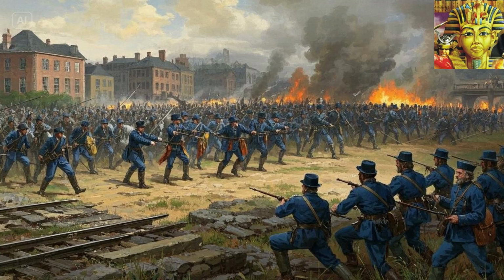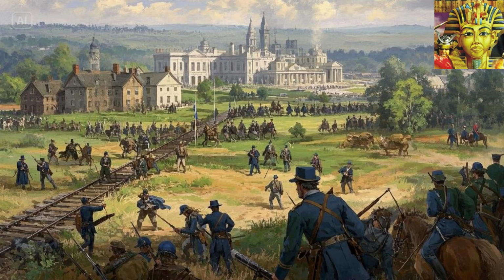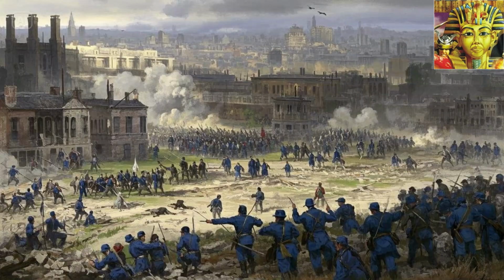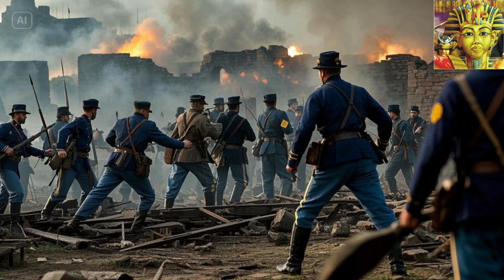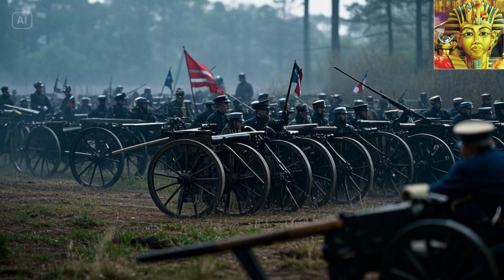The victory at Atlanta helped to secure the re-election of President Abraham Lincoln and ensured that the Union would continue to fight for the preservation of the United States and the abolition of slavery. For the Confederacy, the fall of Atlanta was a stark reminder of the human cost of the war, and it marked the beginning of the end for the Southern war effort.